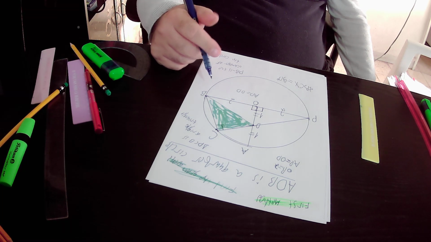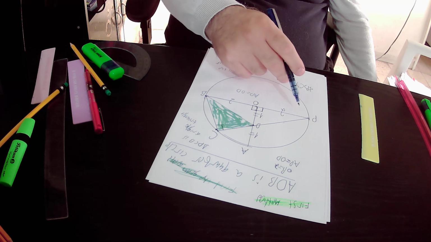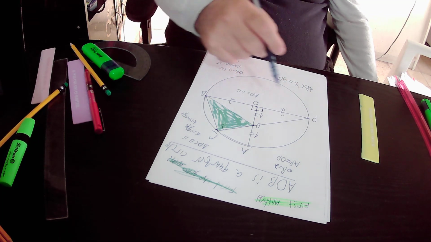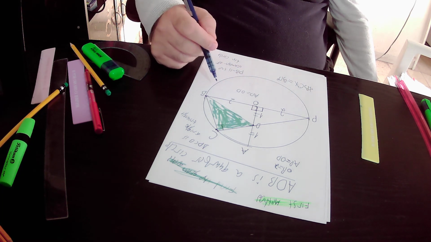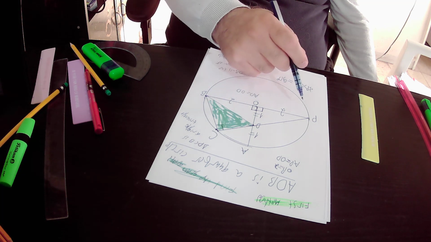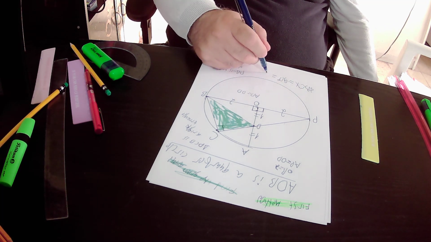That is to say, peripheral angle BCX must pass through point P because it must rest on BP, that is the diameter of the circle. That is to say, peripheral angle BCX must be equal to peripheral angle BCP.